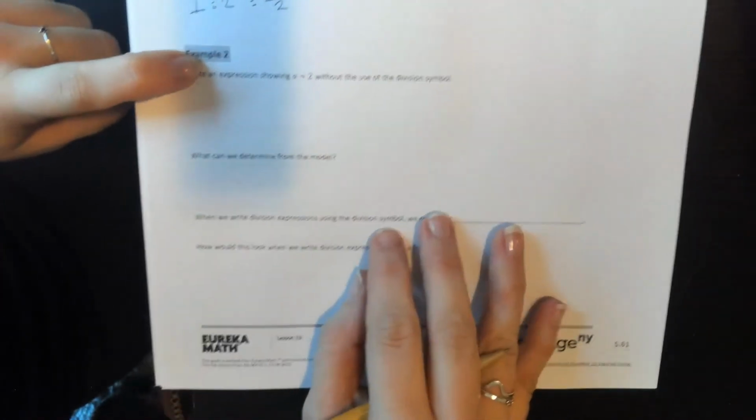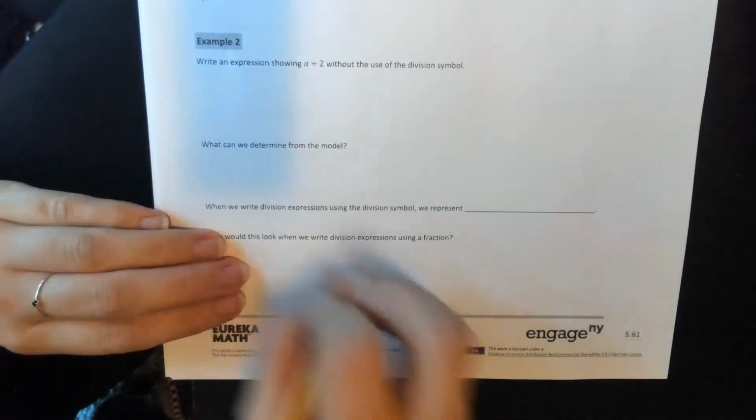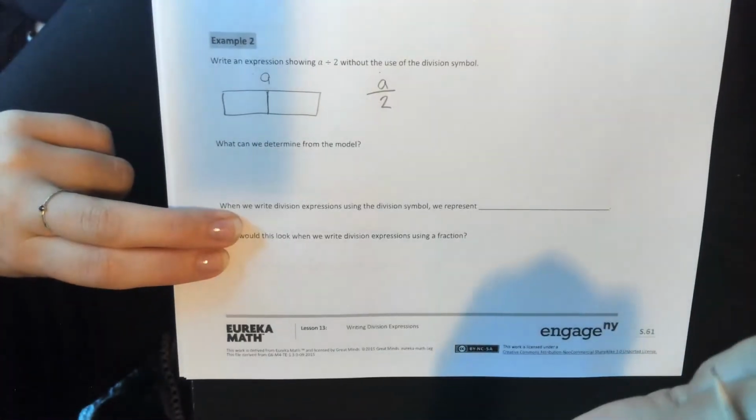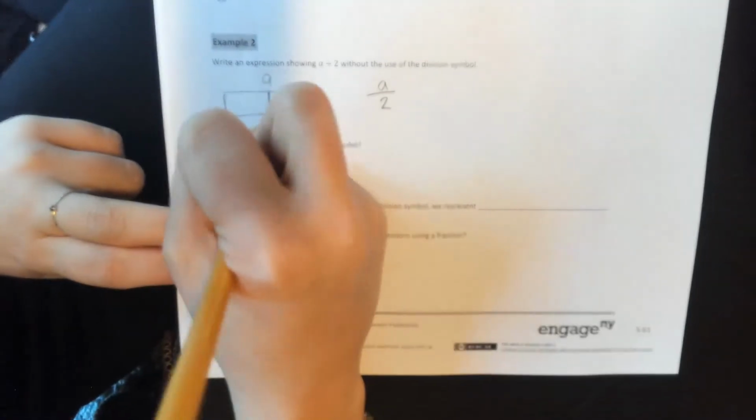Okay, if you're a little confused, this might clear it up for you. Write an expression showing a divided by 2 without the use of the division symbol. So again, we're going to draw this bar, and we're going to call this bar a. And then if we divide it into 2, we split it in half down the middle. That's the same thing as saying a over 2. So what can we determine here? We can determine that a divided by 2 is the same thing as a over 2.